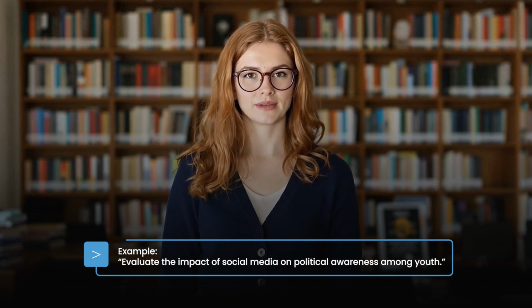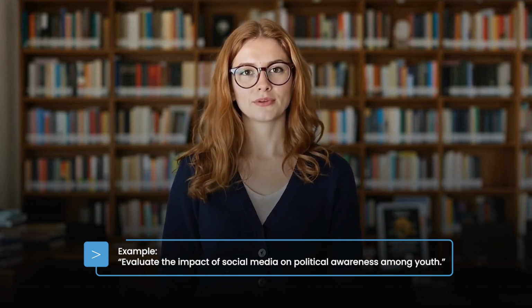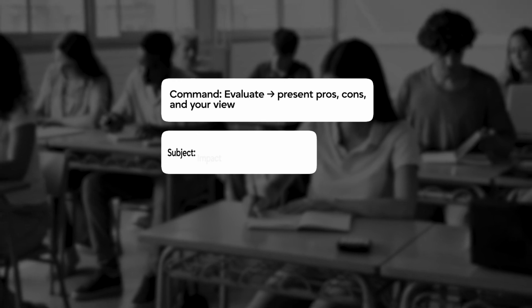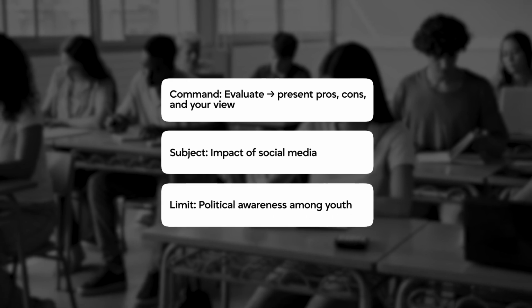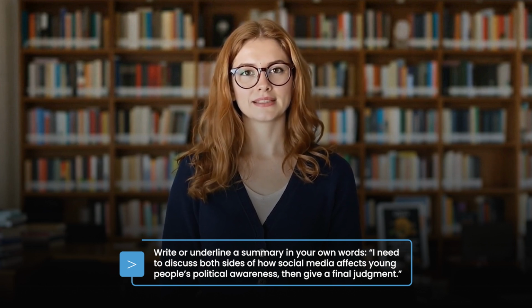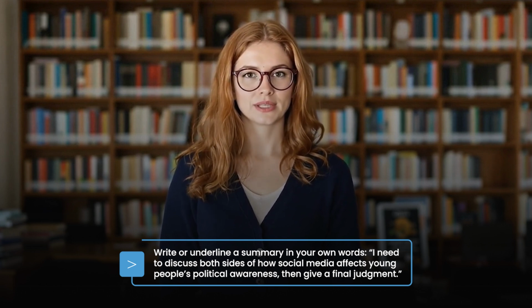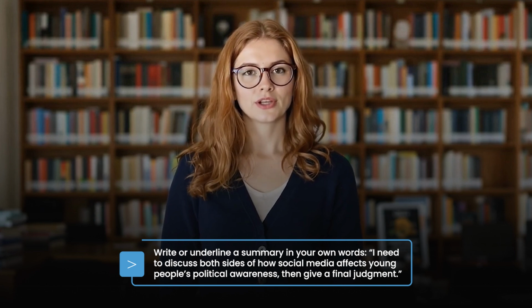Example: evaluate the impact of social media on political awareness among youth. Command: evaluate, present pros, cons, and your view. Subject: impact of social media. Limit: political awareness among youth. Write or underline a summary in your own words: I need to discuss both sides of how social media affects young people's political awareness, then give a final judgment.